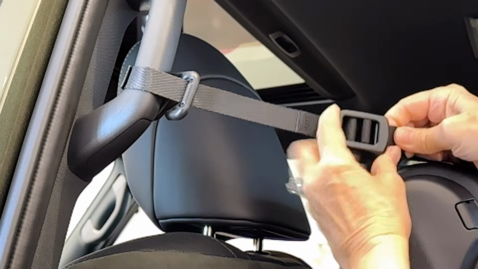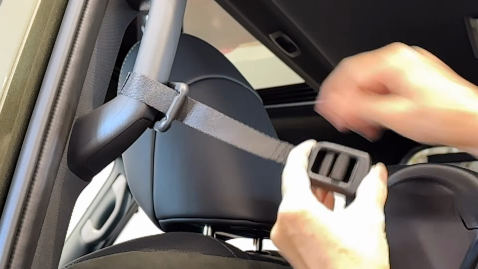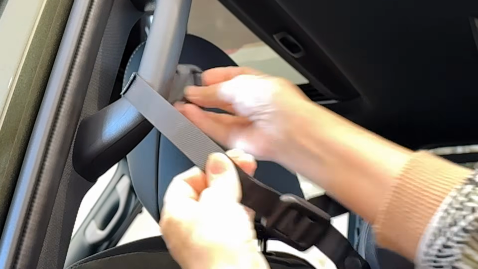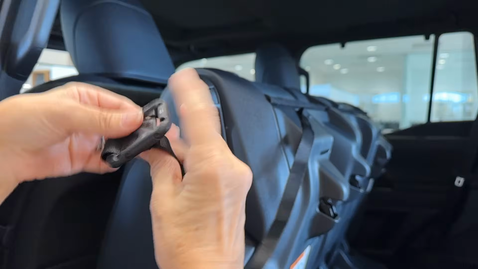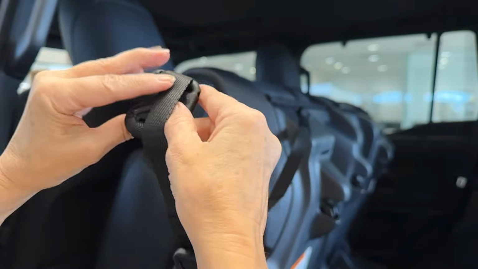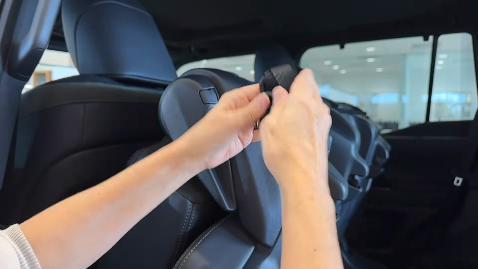When you're ready to put the support strap back, go ahead and loosen the tether. And then you can unhook the strap, and then you're going to just roll it back on top of itself. So just keep rolling, rolling, nice and easy.